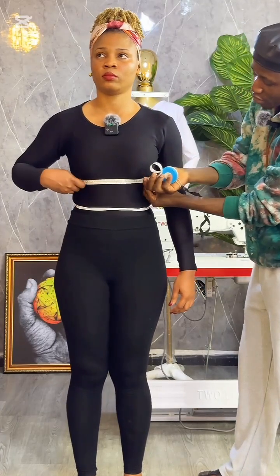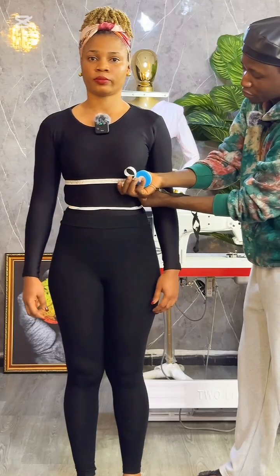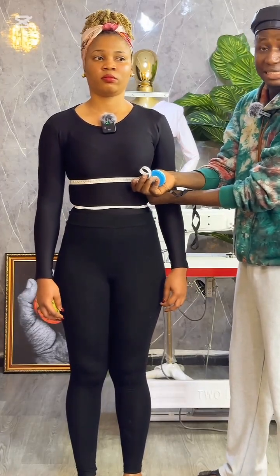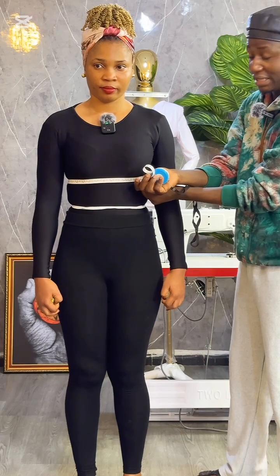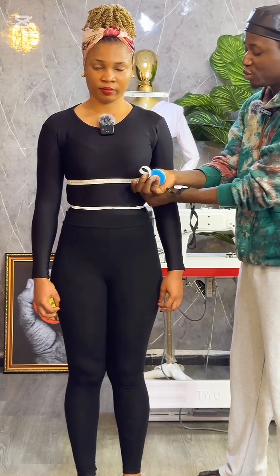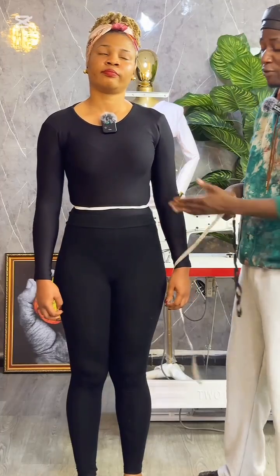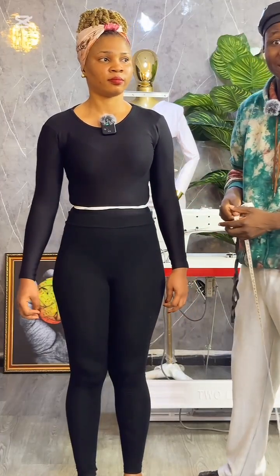And also you have to make sure that it is not too tight. You add ease allowance with your fingers inside under. Okay, so this is 31 inch. So her bust is 36.5 while her under bust is 31.